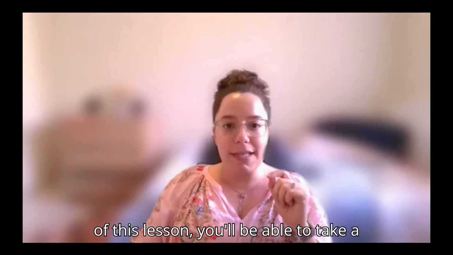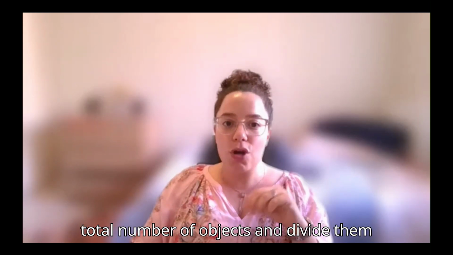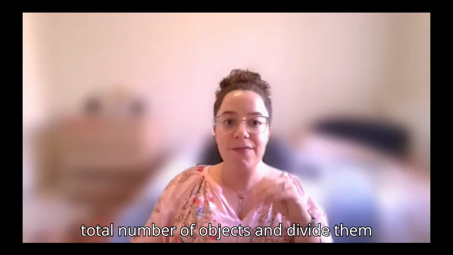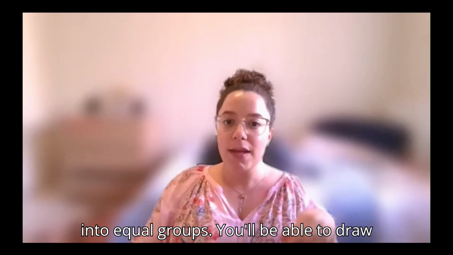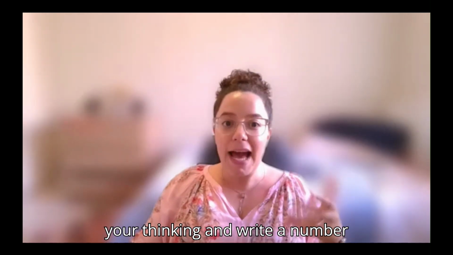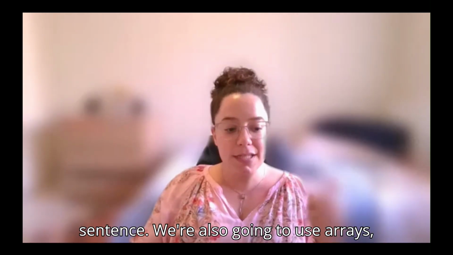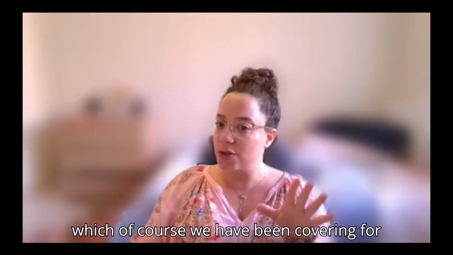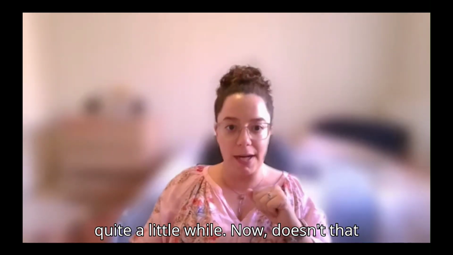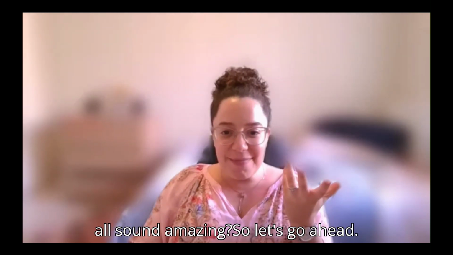So by the end of this lesson, you'll be able to take a total number of objects and divide them into equal groups. You'll be able to draw your thinking and write a number sentence. We're also going to use arrays, which of course we have been covering for quite a little while. Now, doesn't that all sound amazing?